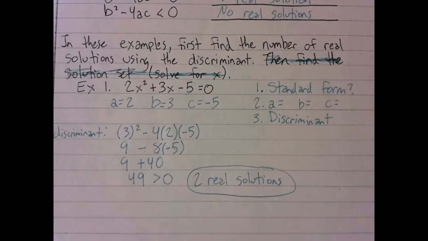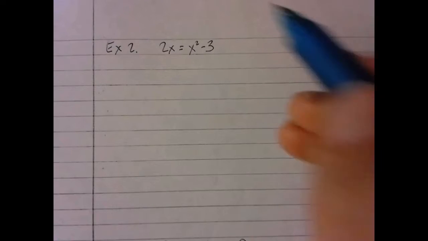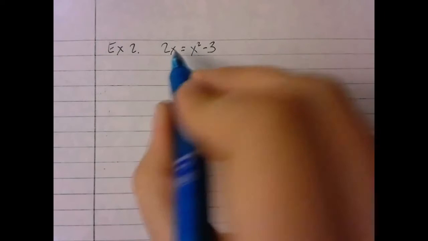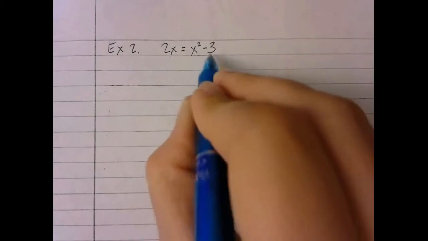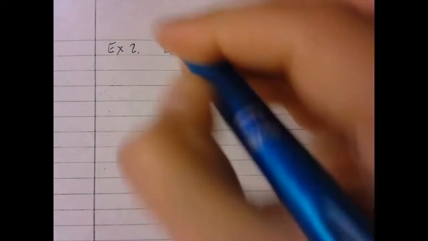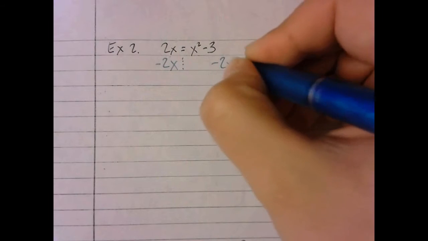Let's go on to the next one. Okay, so step 1, is this in standard form? Ah, heck no. It's got to be equal to 0. So to get this equal to 0, I need to move this term over. To move this term over, I'm going to subtract 2x from both sides of the equal sign.